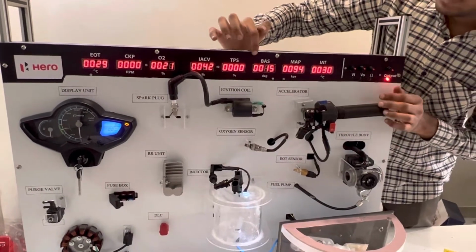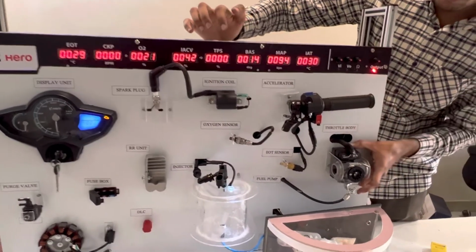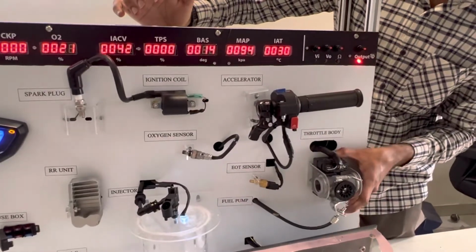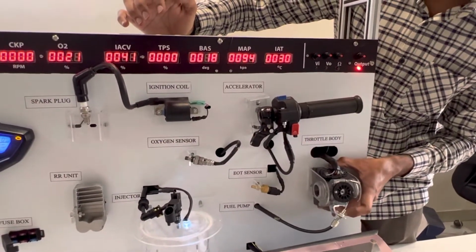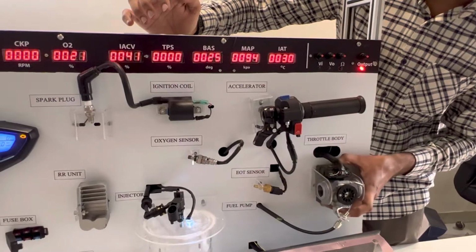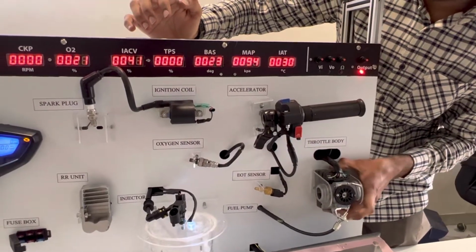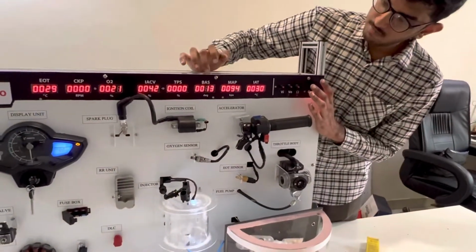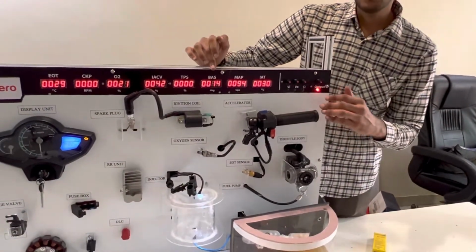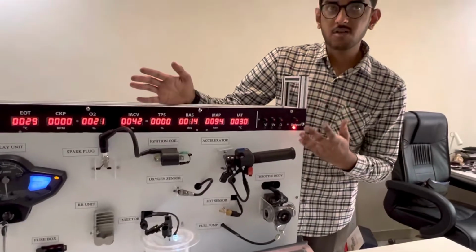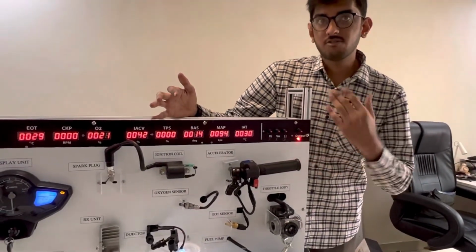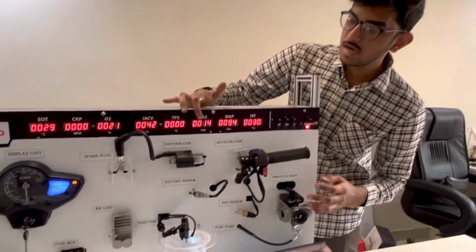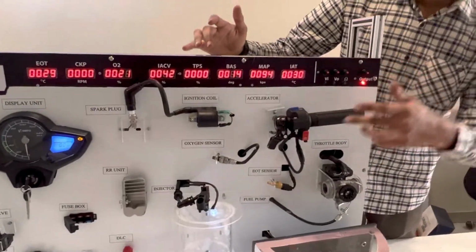BAS is the brake angle sensor. This sensor is inside the ECU itself. As you can see, if I tilt the ECU, the values are changing accordingly, from 0 to 90. But the trick over here is that BAS doesn't provide readings when the vehicle is actually moving. It only provides a trigger when the vehicle is actually moving. So you can't see the values changing when the ignition is given to the vehicle.